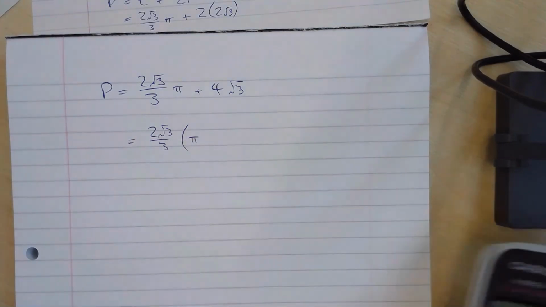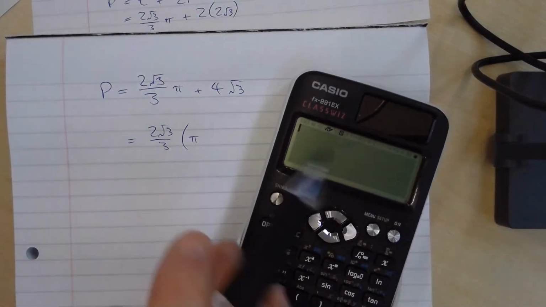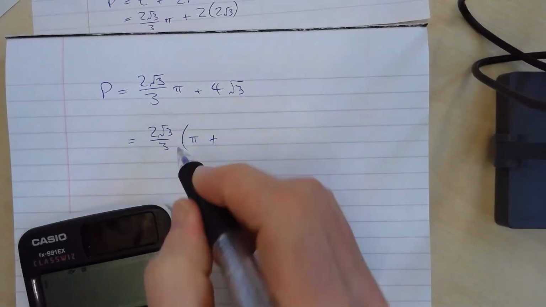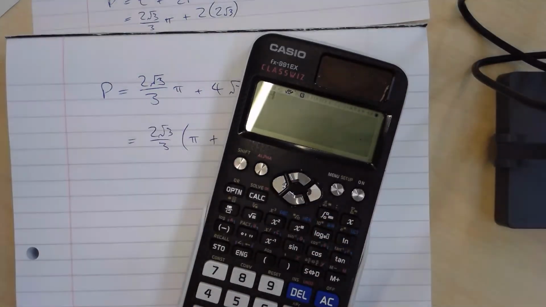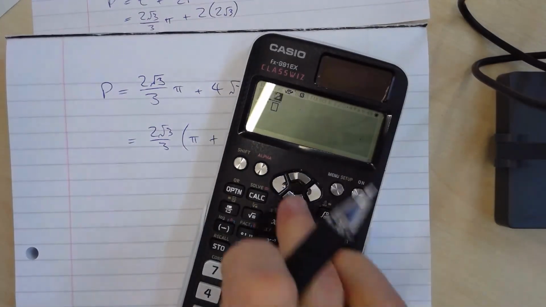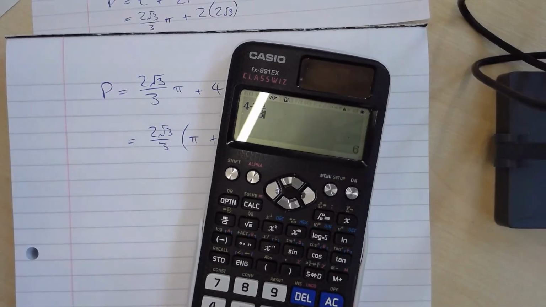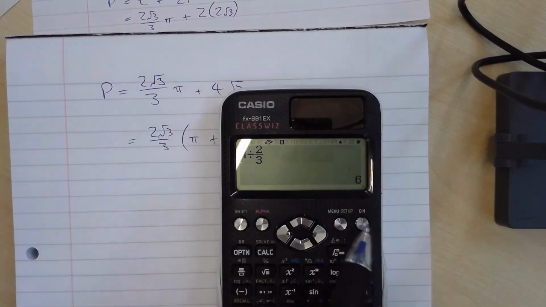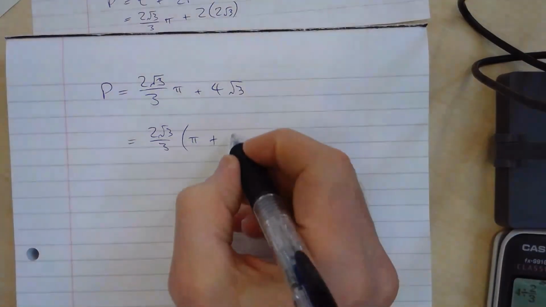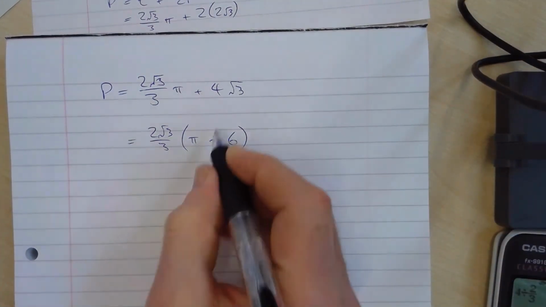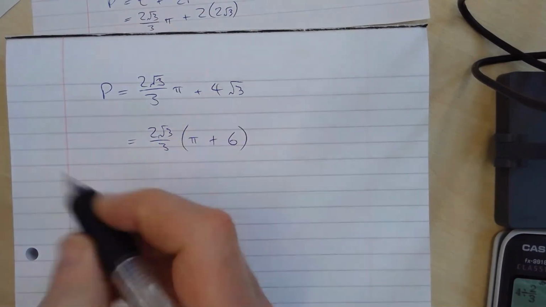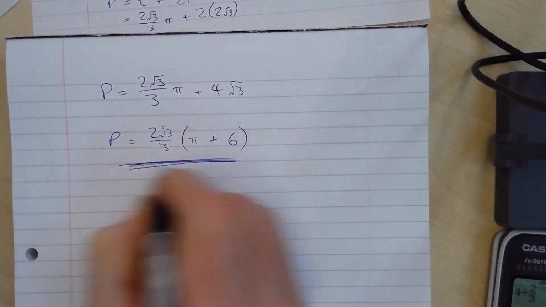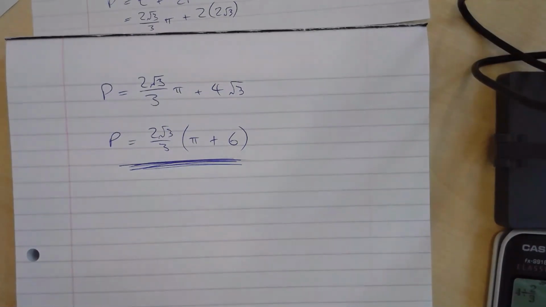So to figure out what we're going to have to multiply 2/3 by to get 4, we do 4 divided by 2/3, we get 6, look. So 6 times by 2/3 gets us 4, so 6 in there times by that 2/3 would get us back to 4. That's why it works. And that is then the end of question 2.